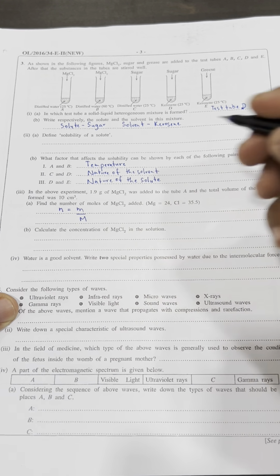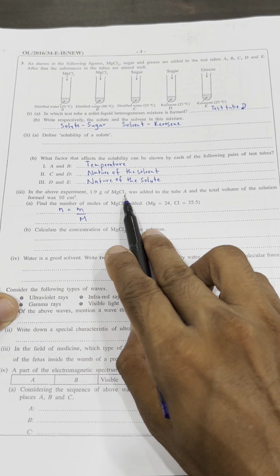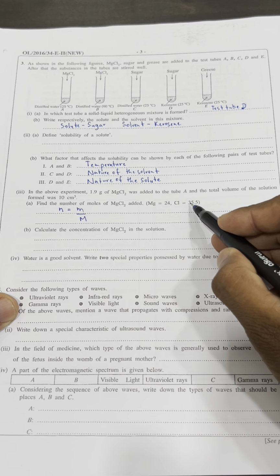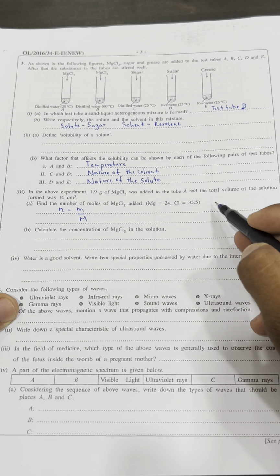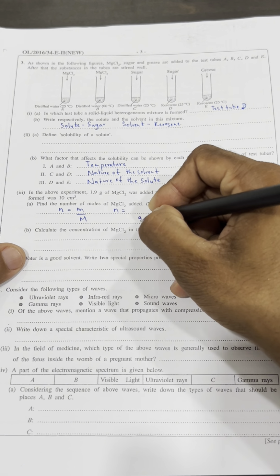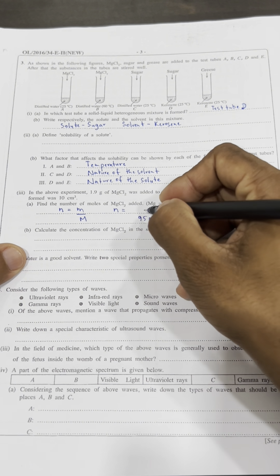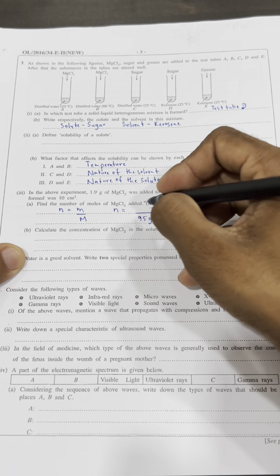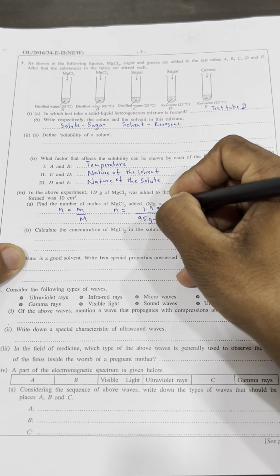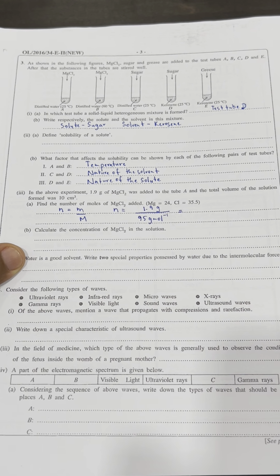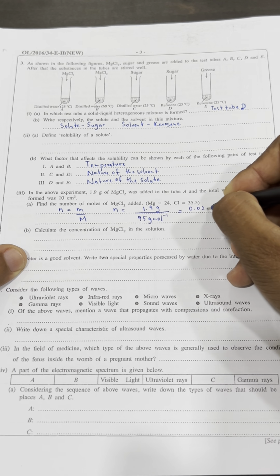First of all, we have to find the molar mass. Now it is magnesium chloride. The molar mass should be 25 plus 35.5 multiplied by 2, which has to be 95 grams per mole, and the mass they have given is 1.9 grams. So we divide 1.9 grams by 95 grams per mole, giving 0.02 moles.